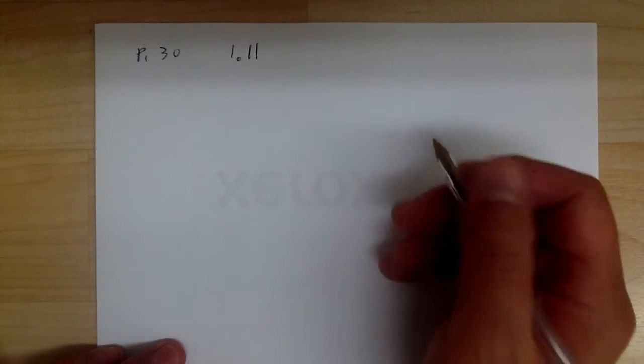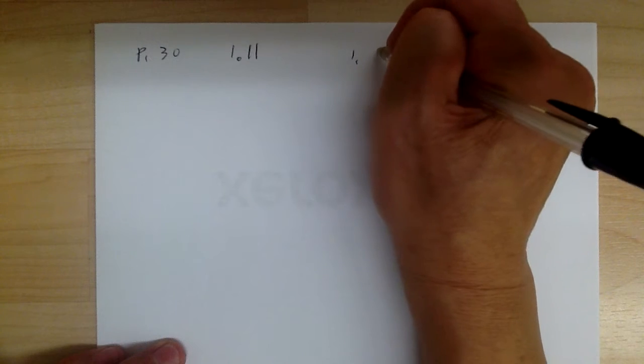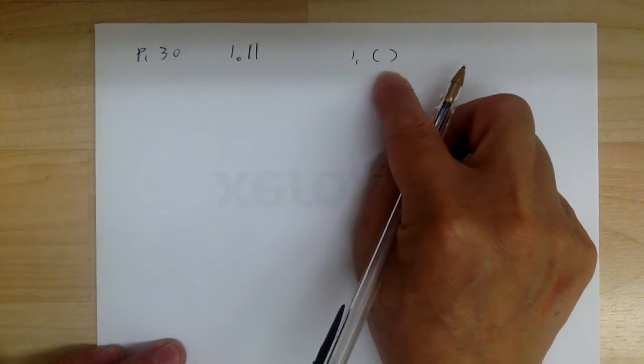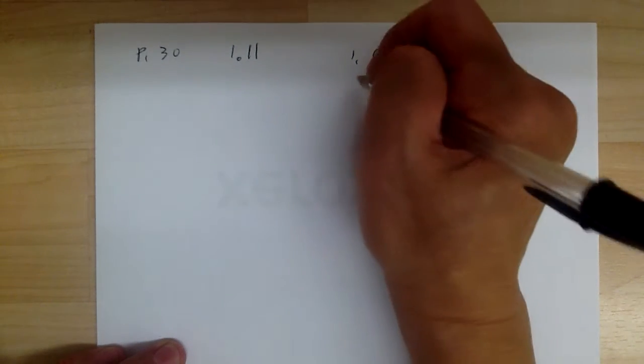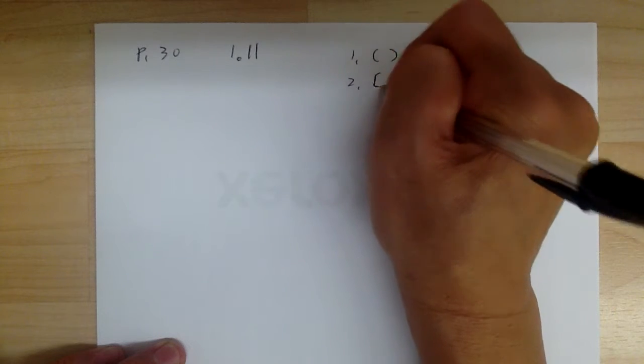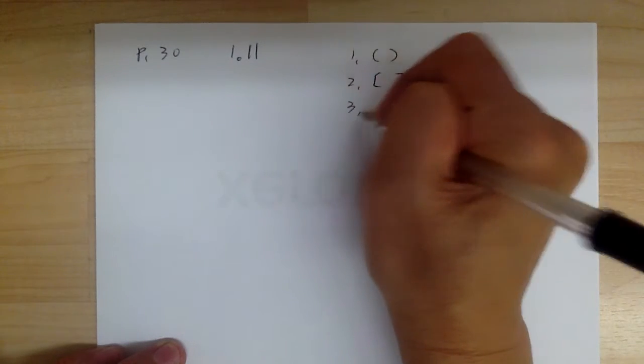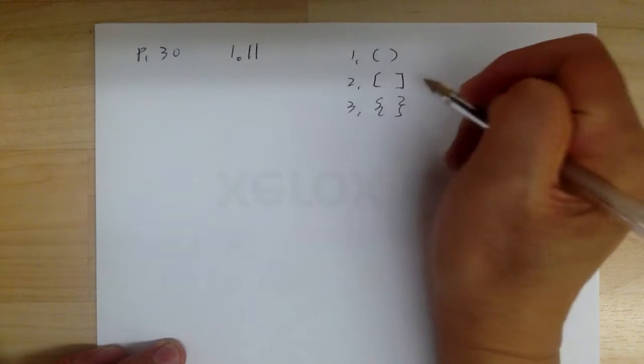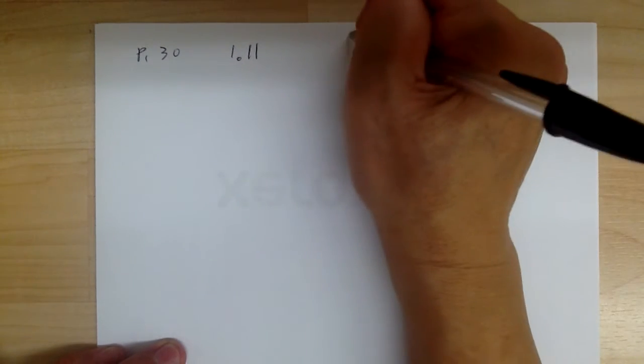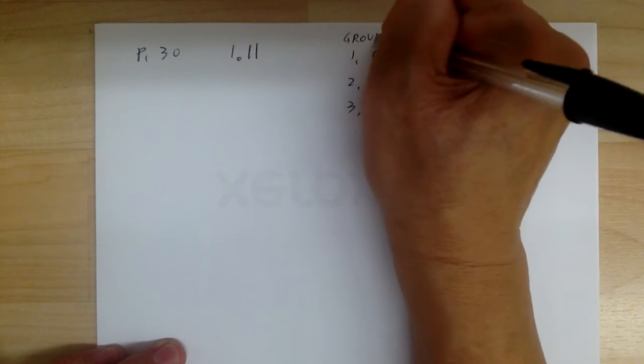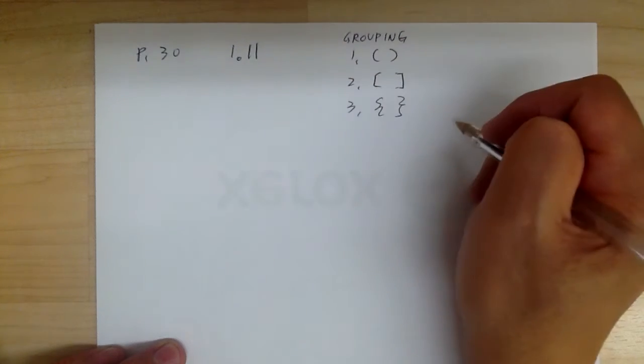Okay? And so the order is, first, you need to take care of the parentheses. So you have to do whatever is inside the parentheses first. Then after that you do the brackets, and then you do the braces. Okay, so these are the grouping symbols. So first you have to do the groupings.